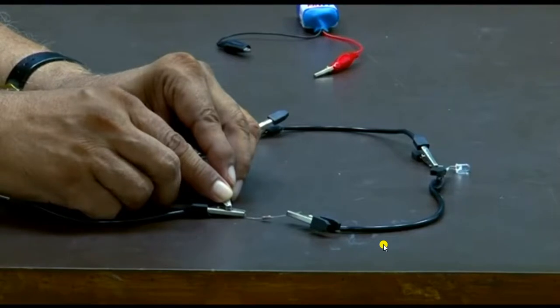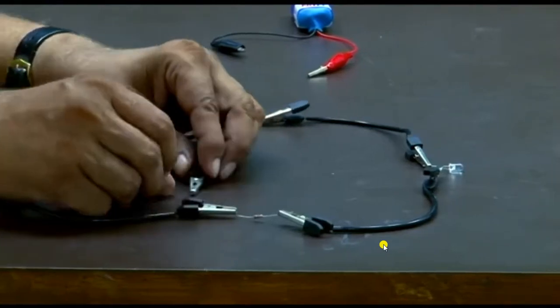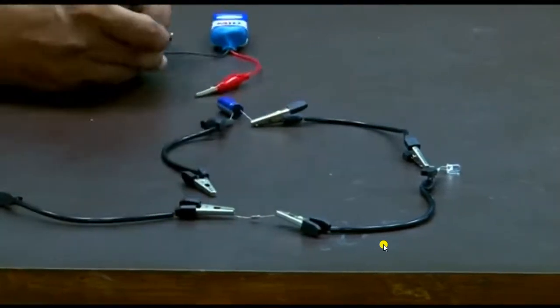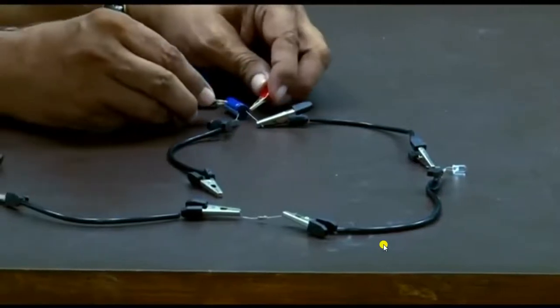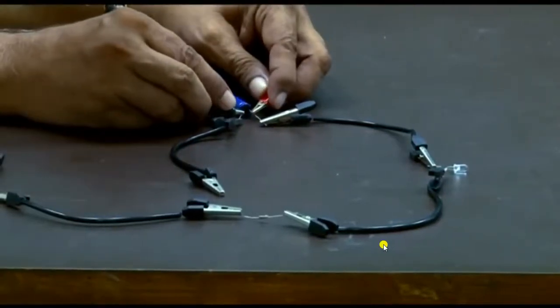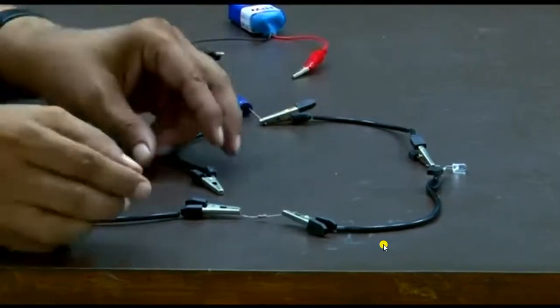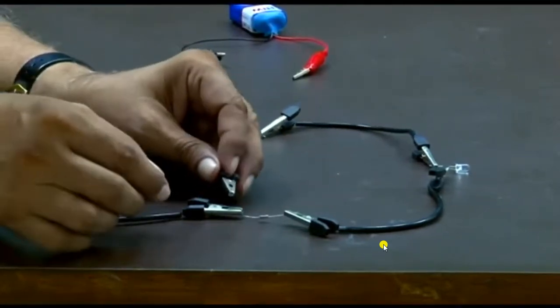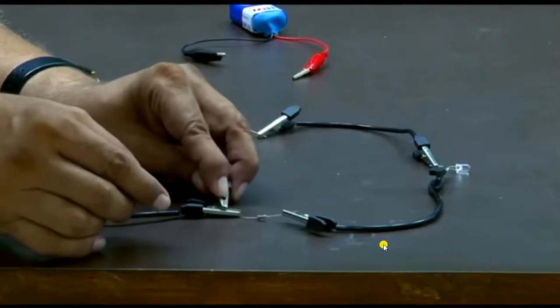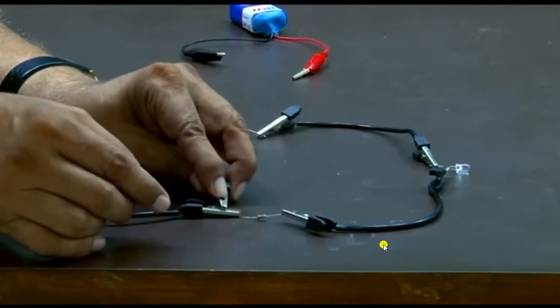It is quick. Quickly it discharges. Once again, this I have charged, and now I am connecting it to the LED, and see how fast the brightness becomes much smaller.